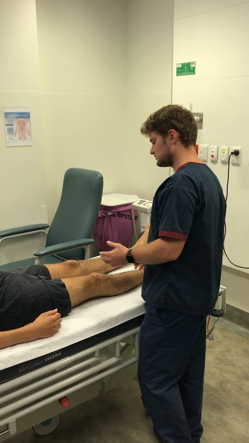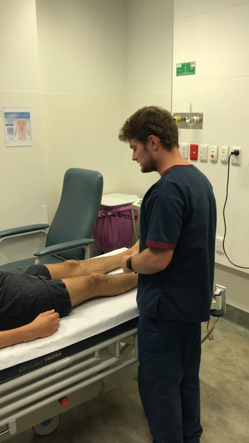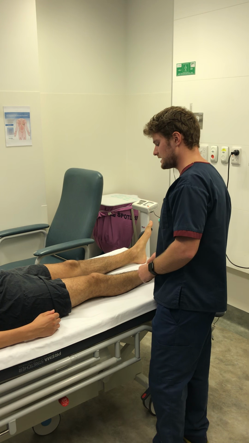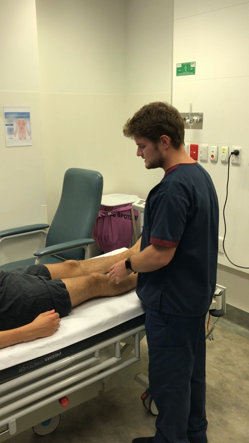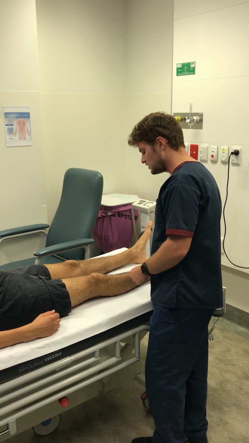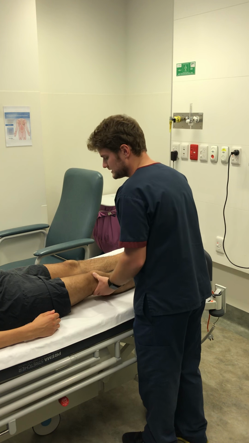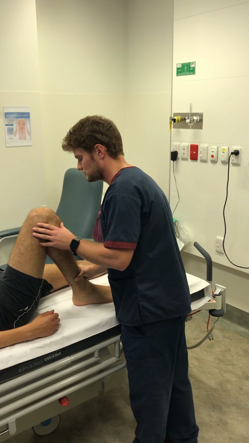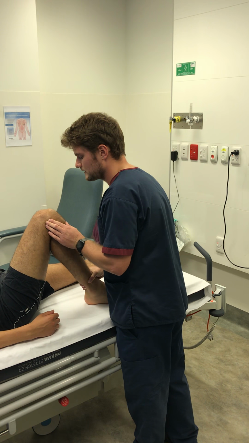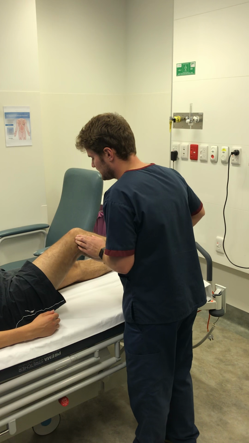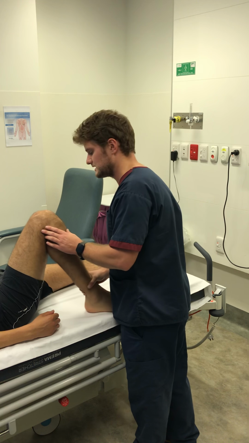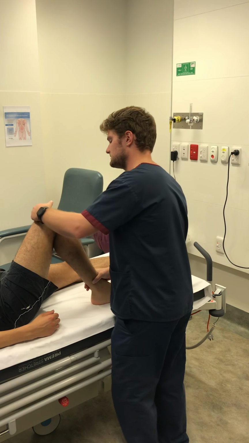And now the last test we can do is McMurray's test in this position. Similar to Apley grind, we're looking to catch the meniscus between the femoral condyle and the tibia. In order to do this, we're going to hyperflex the knee, twist and rotate, put our hands on the lateral joint line, give a valgus force, and fully extend the knee. Any clicking or popping is specific for a meniscal tear.